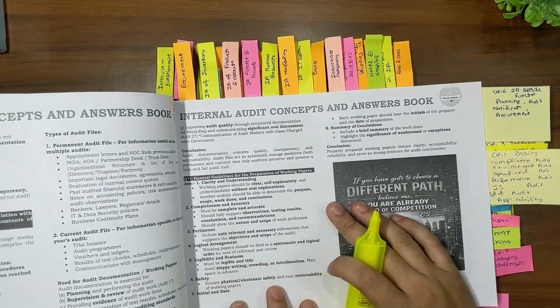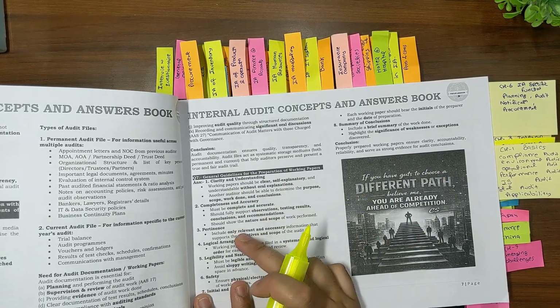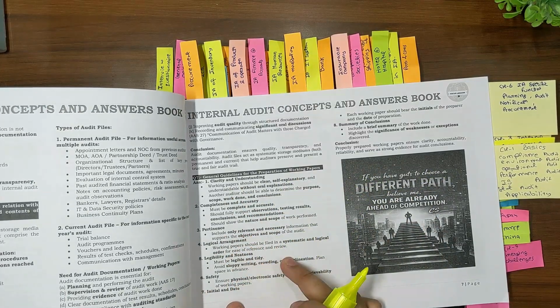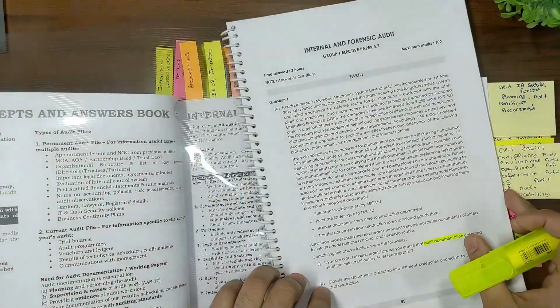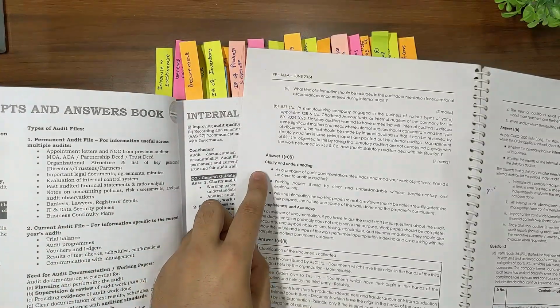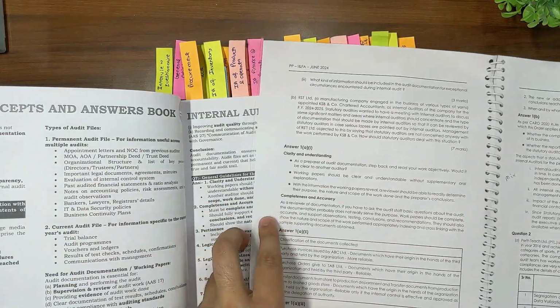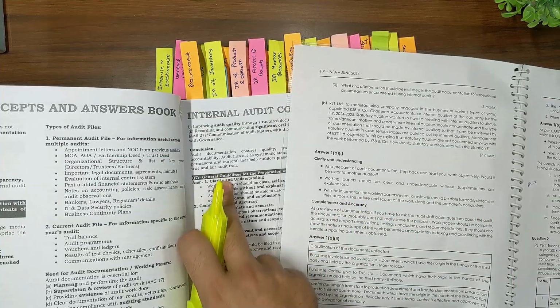Here, general guidelines for preparing working papers. It should have clarity and understanding, completeness and accuracy, pertinence, logical arrangement, legibility and neatness, safety, initials and date. So now let's see what answer they have provided. They have provided the same answer, like clarity and understanding, completeness and accuracy. But make sure that your answer is not the same as the module. So we have given you this answer, and you have to write this.